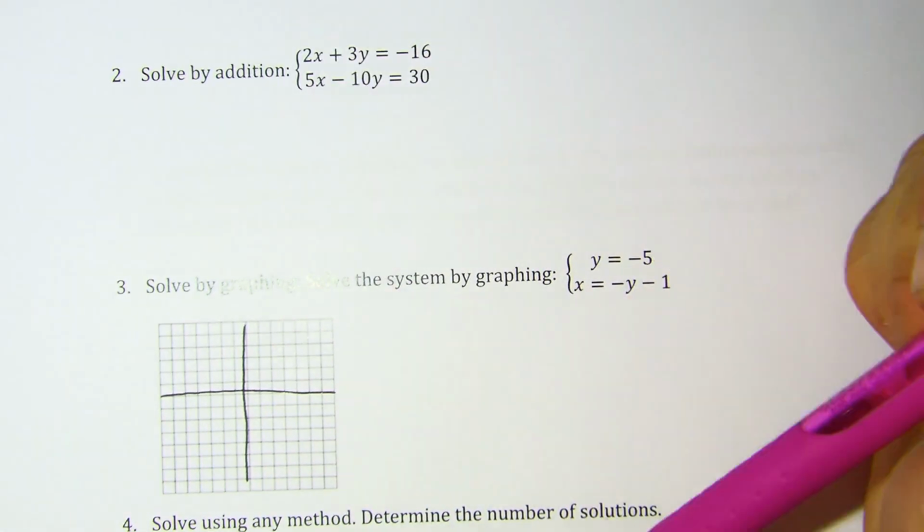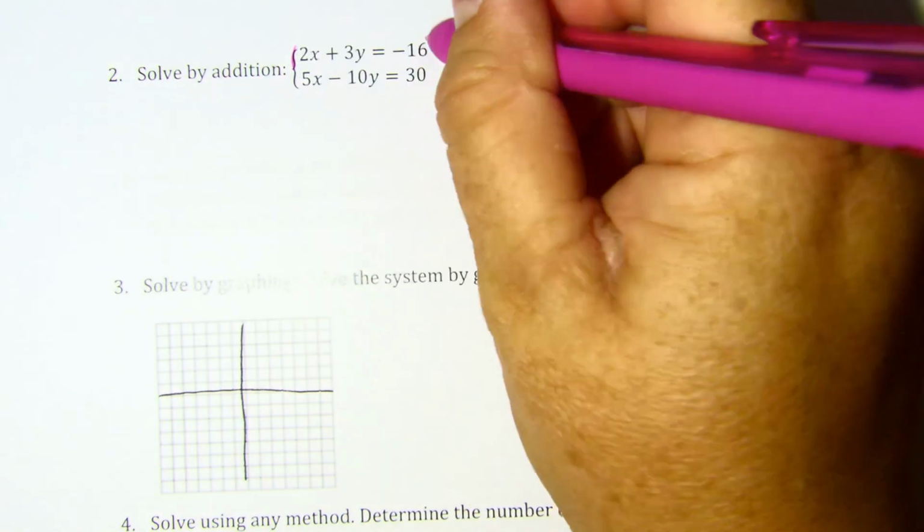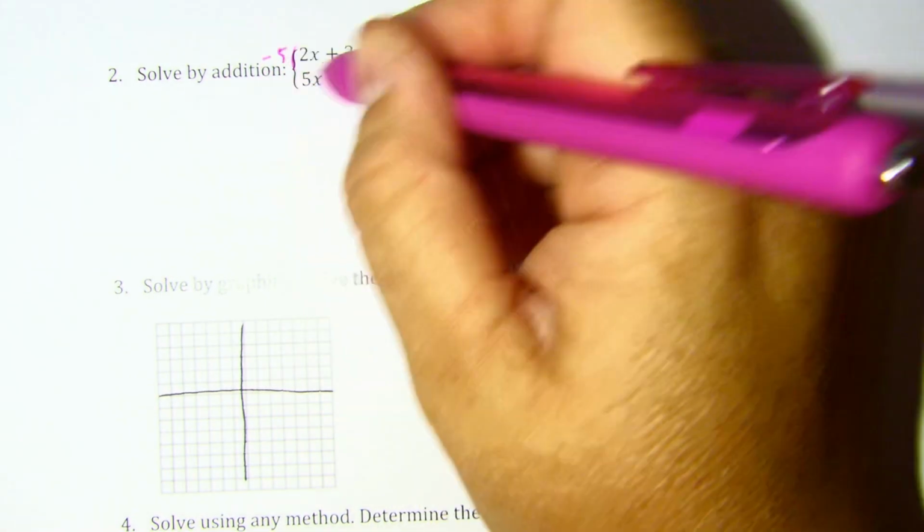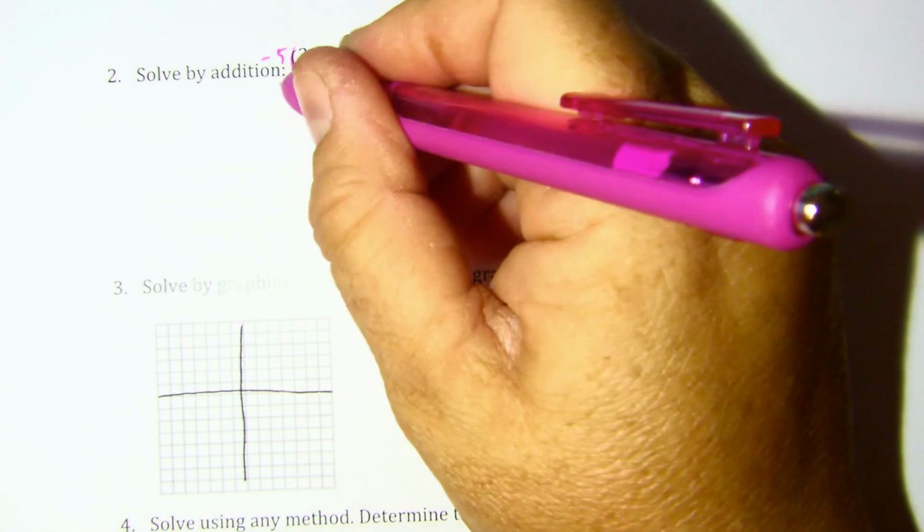I'm going to go ahead and try to eliminate x. You could do it either way. Negative 5, and then I'll multiply by positive 2 on the bottom.